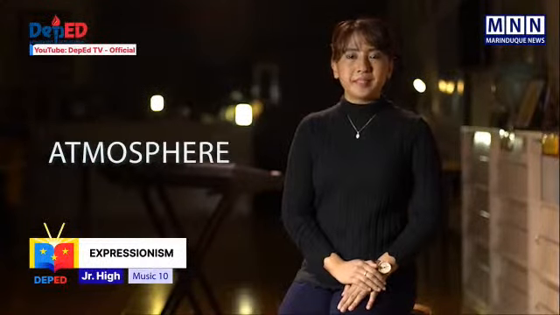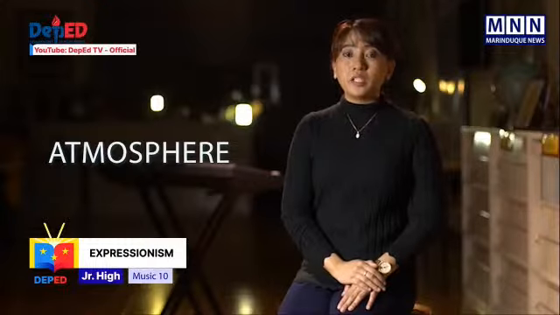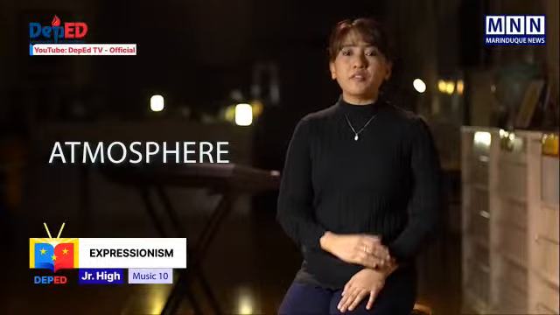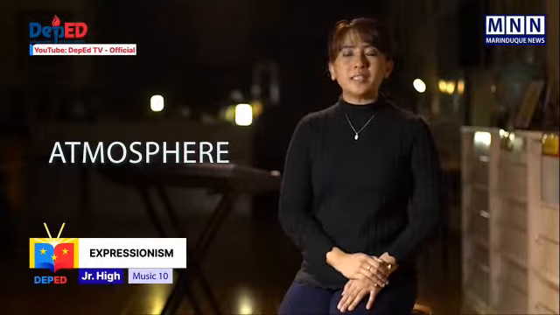Another correct word is atmosphere. Impressionist music focused on mood and atmosphere. The composer's style in creating music merely suggests or evokes something without actually describing it.